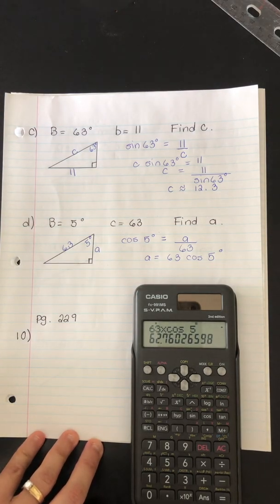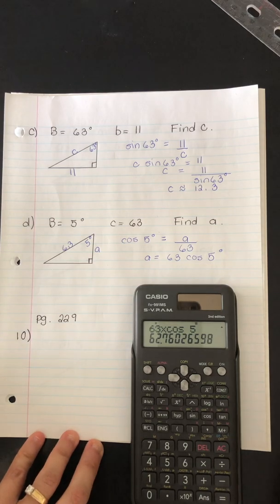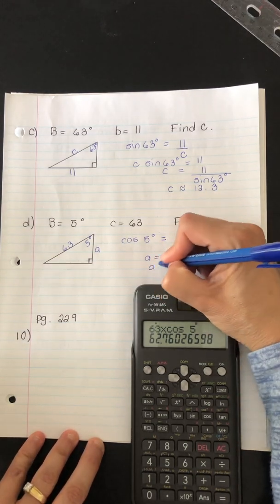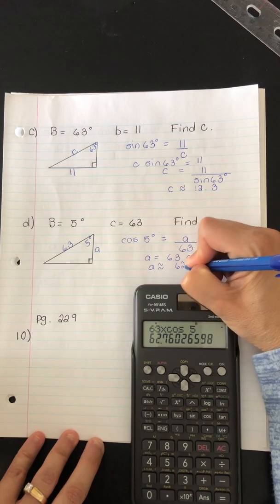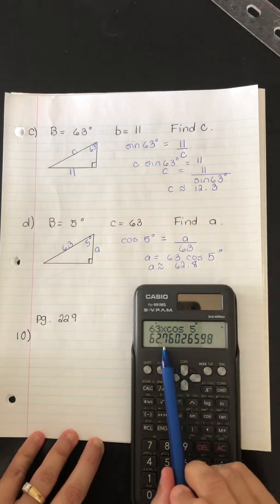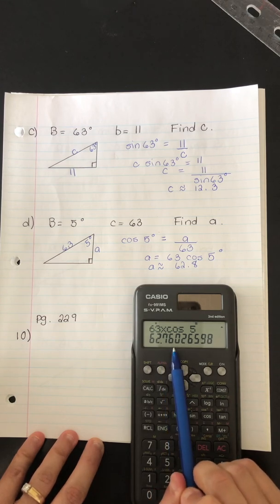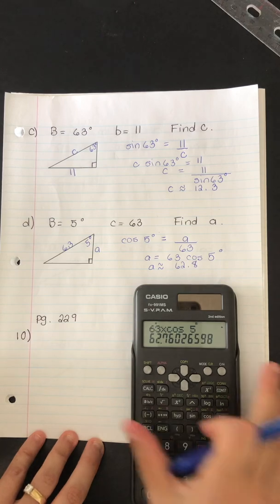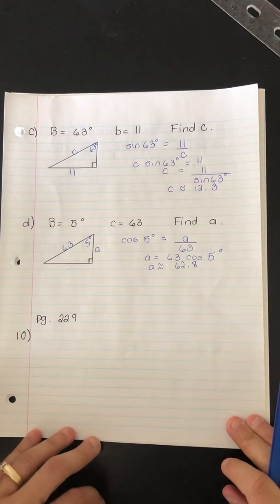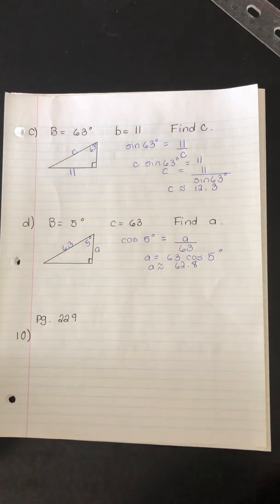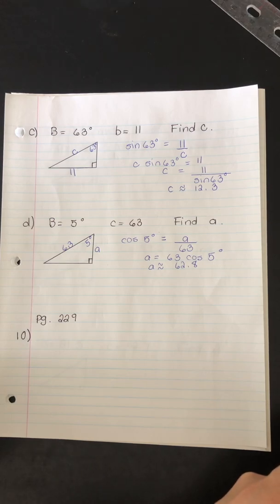Okay, so this side length is 62.8 units in length. I've rounded to 1 decimal place, which is the nearest tenth. So the 7 rounds up because of the 6 beside it. Okay, awesome. I'm also going to do an example from your textbook, a word problem, and it is on page 229. So let me get that in our display. We're going to look at question 10.